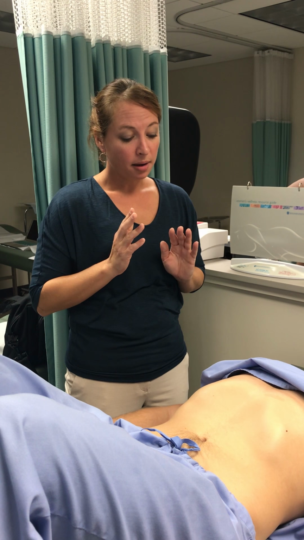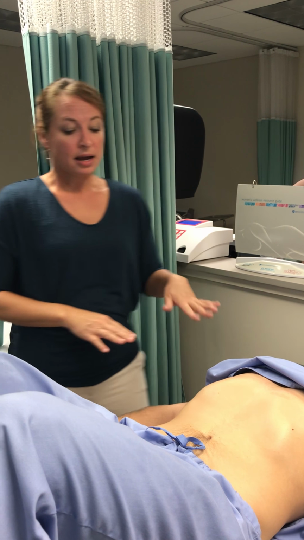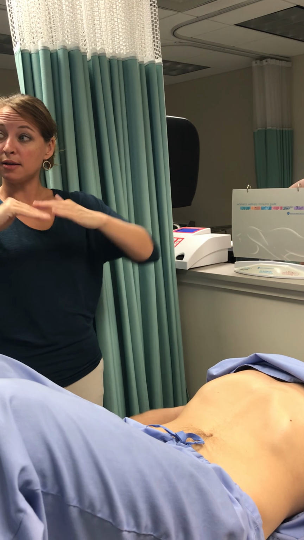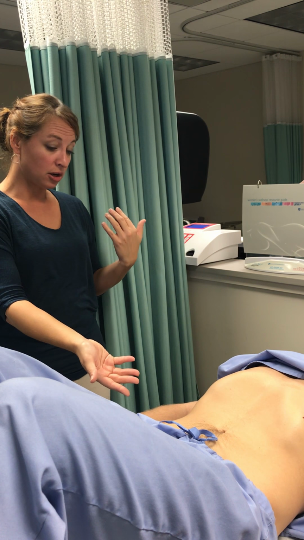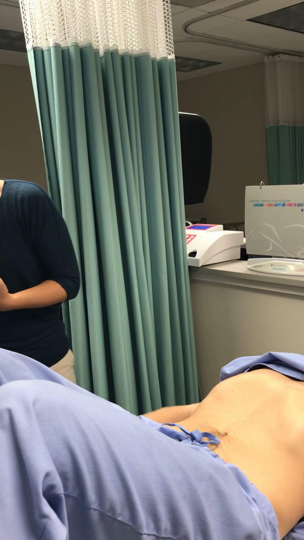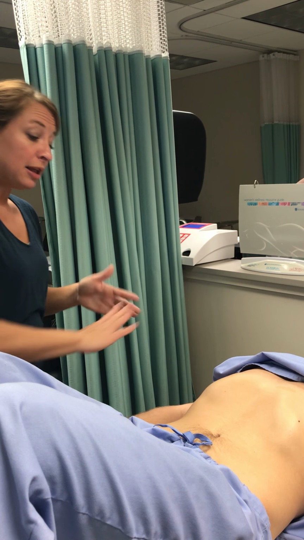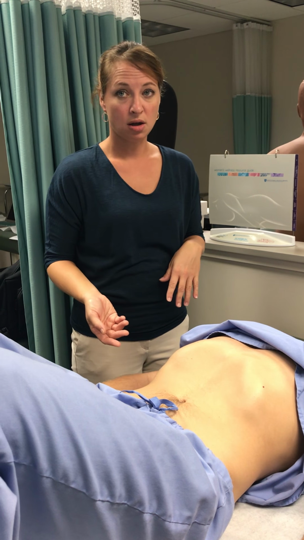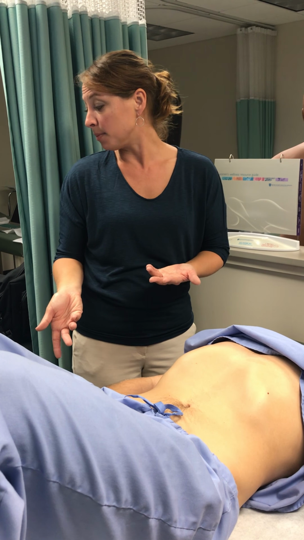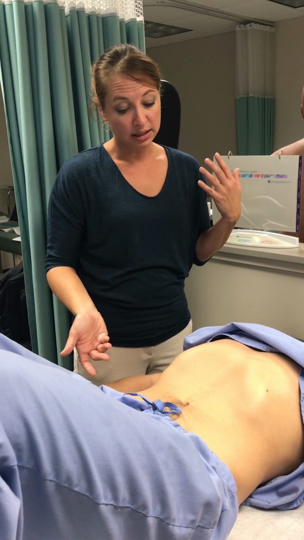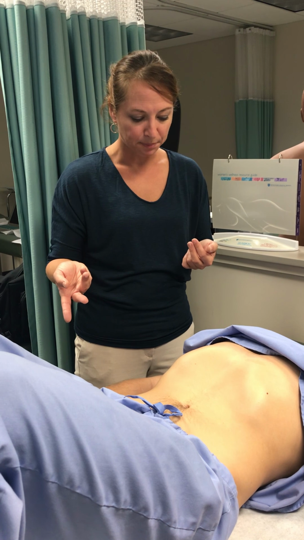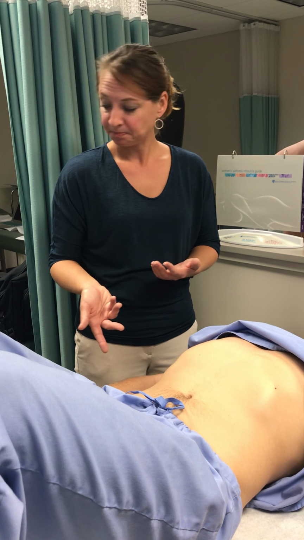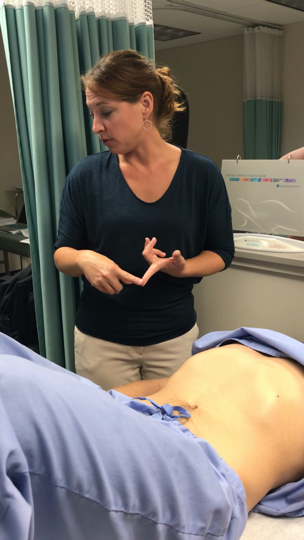Okay, so observation on my patient. When we're talking about the abdomen, whether it's scaphoid, flat, or protuberant, I would say that my patient here has a scaphoid abdomen. So that's part of my observation. It looks symmetrical. There aren't any masses. I don't see any obvious herniations on this patient at all. I also look at the skin. I don't see rashes, anything like that. No surgical scars that I can visualize. So that's the inspection, the observation.